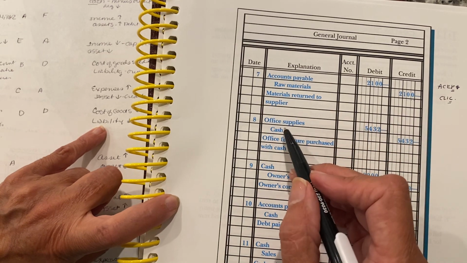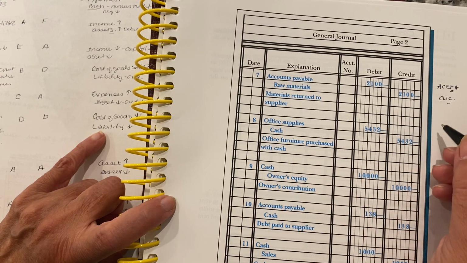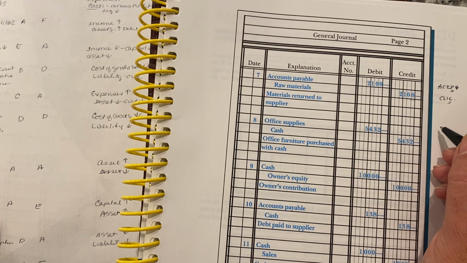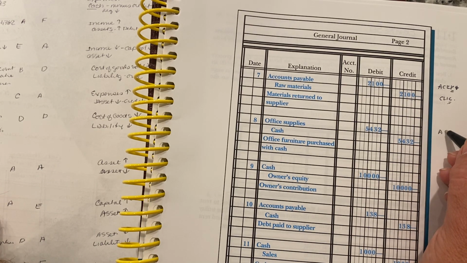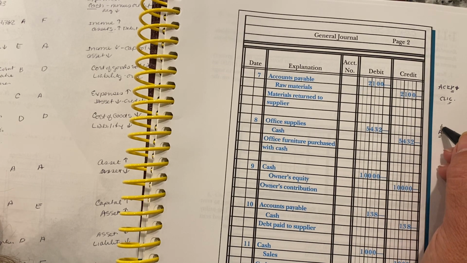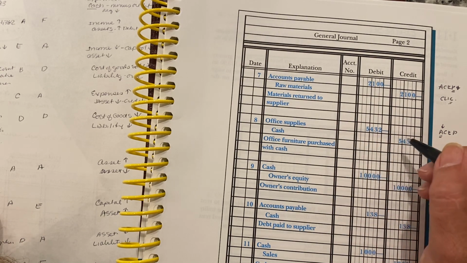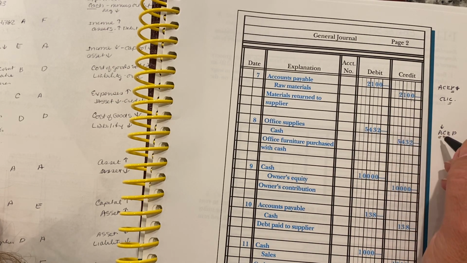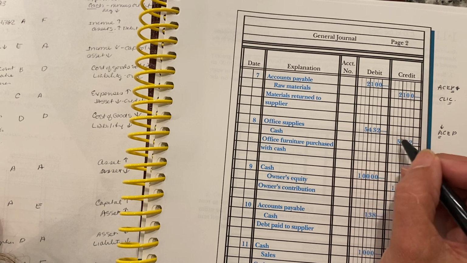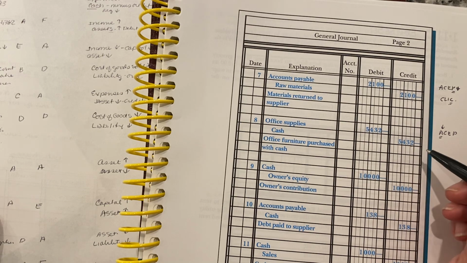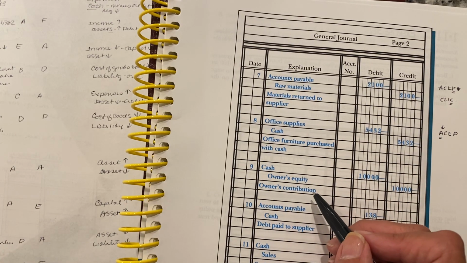Materials returned to supplier. Office supplies cash. Okay, so it says office furniture purchased with cash. So this is pretty easy because you have an asset. So purchased with the cash, you had to pay the cash, so the cash is going to go down. So that's going to be on the credit. And then the office supplies purchased. First of all, they're purchased, so that's going to be a debit, $54.32. And then the cash. Paid is almost always going to be credit. Just say that.